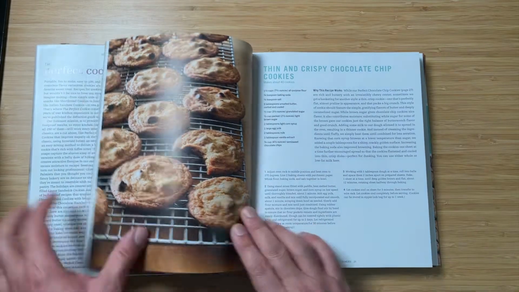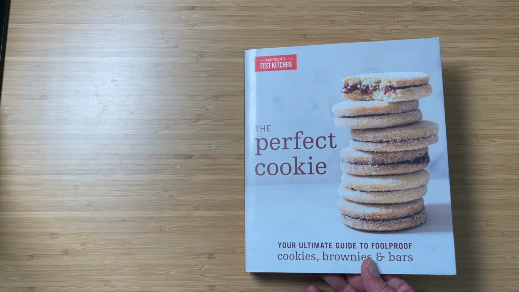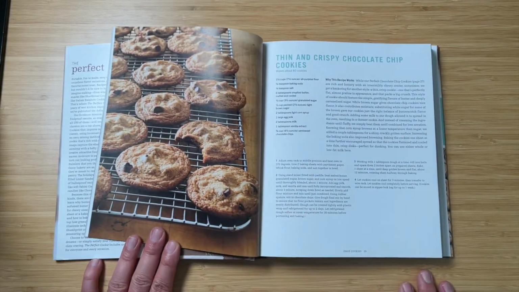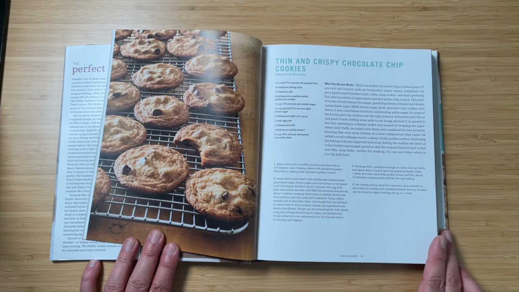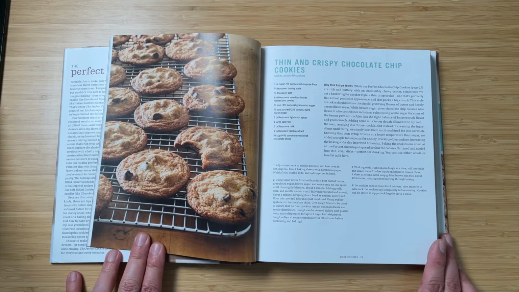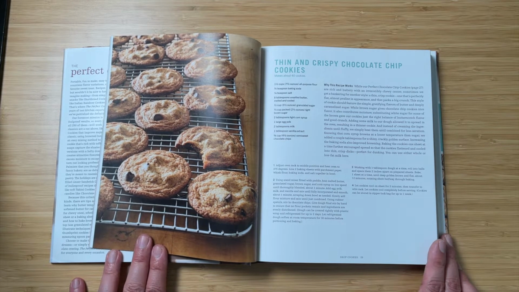Okay, let's look at one other example. This is the America's Test Kitchen cookbook. And if we flip this open, here are thin and crispy chocolate chip cookies. Okay, this would be kind of fun for me to bake a bunch of cookies and bring them to class. And we could have cookies, but you can enjoy them, I guess, just visually.